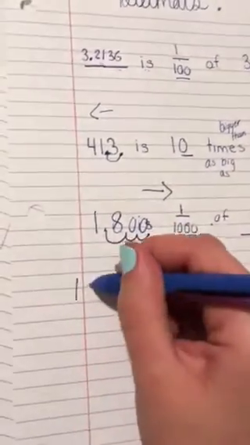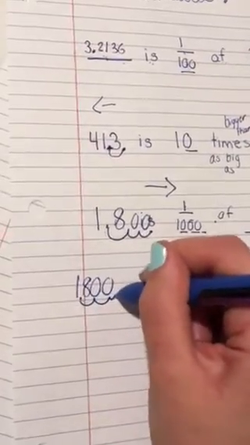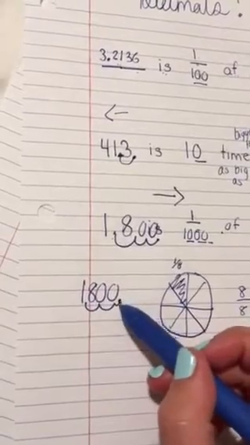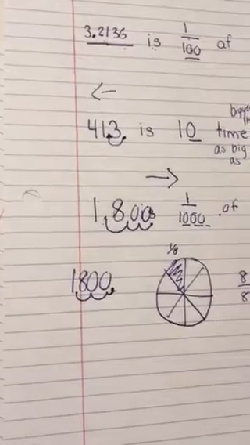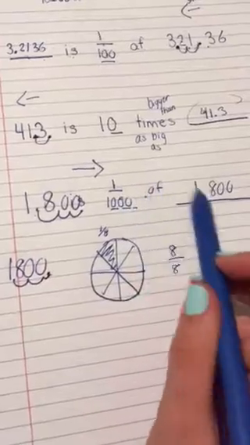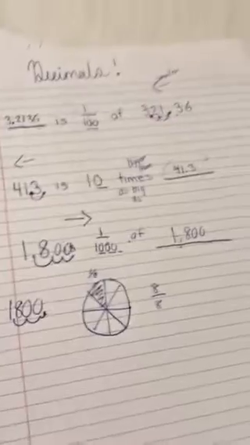Now I'm looking at this, and I've moved my decimal all the way to the end. And when your decimal's at the end, that means it's a whole number, just like up here. So this reads as 1,800. So see if it makes sense. 1.8 is 1/1000th of 1,800. Okay, there you go. That's it for decimals.